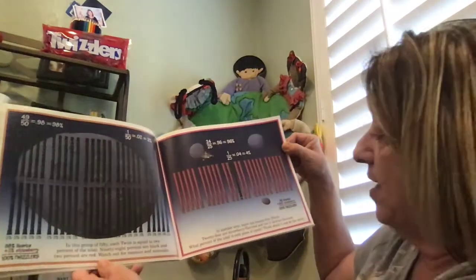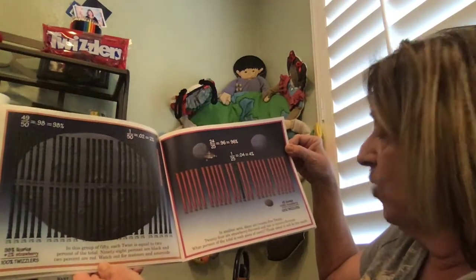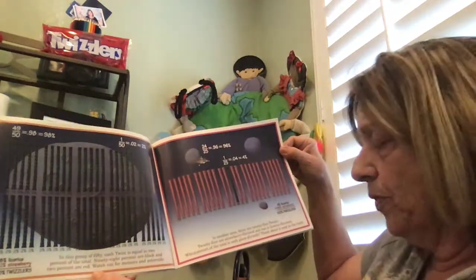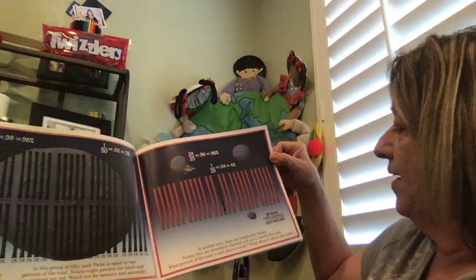In another area, there are 25 twists. 24 are strawberry flavored and 1 is licorice flavored. What percent of the total is each piece of candy? Think about it and do the math.